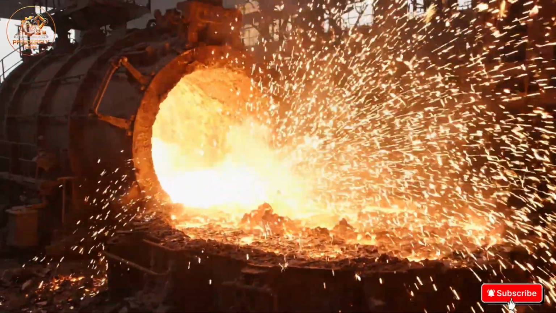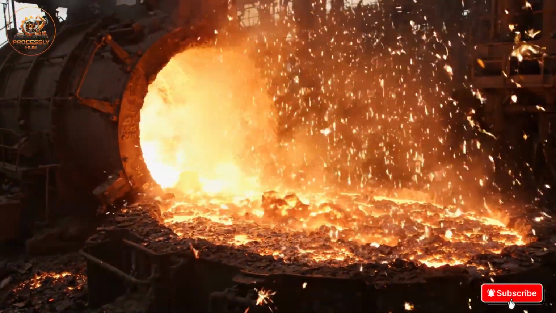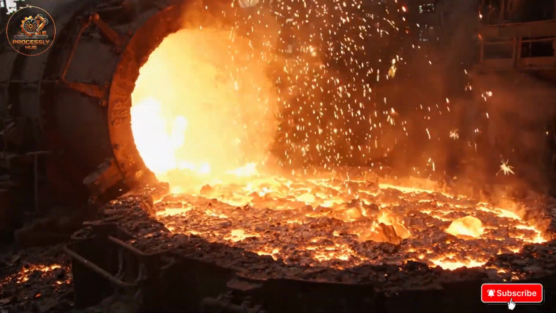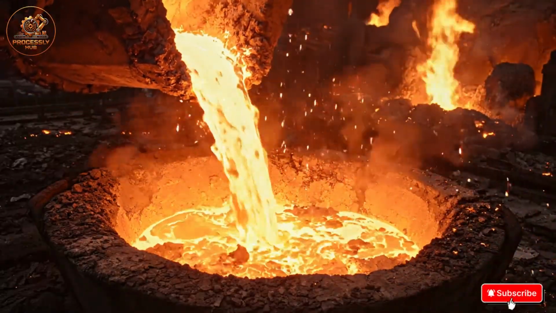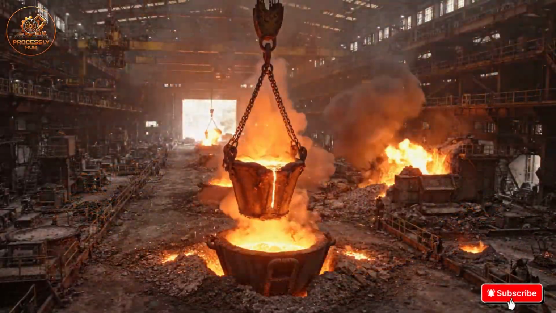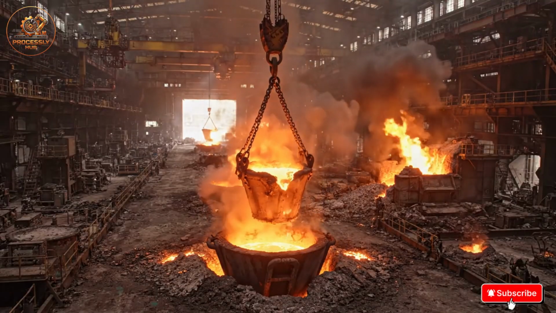Oxygen converts the matte into blister copper. Impurities are burned away through oxidation. Molten copper matte contains around 60% copper. It now moves toward converting and purification.